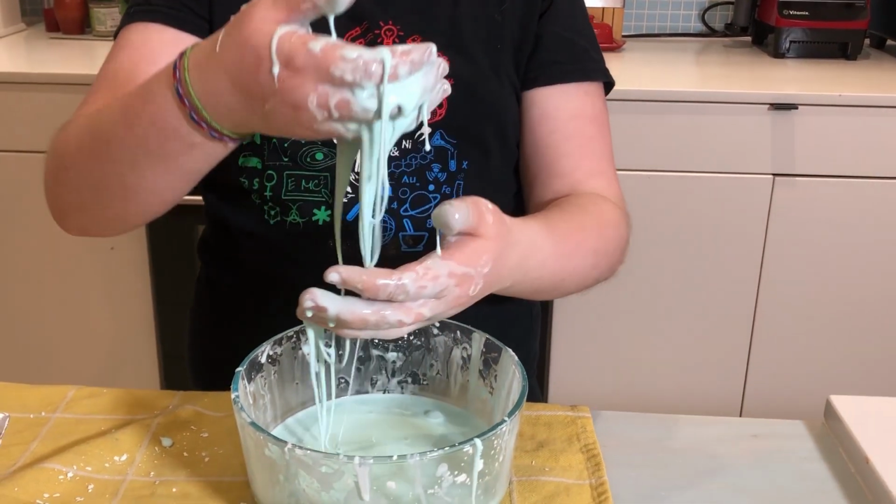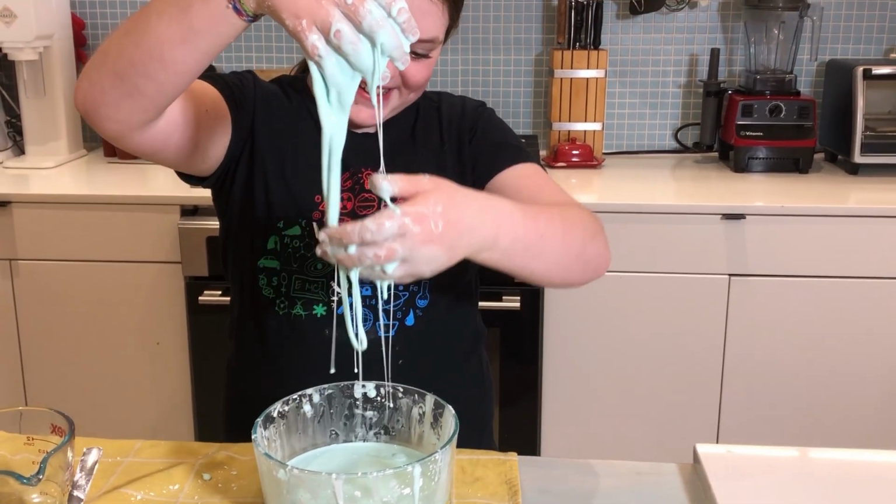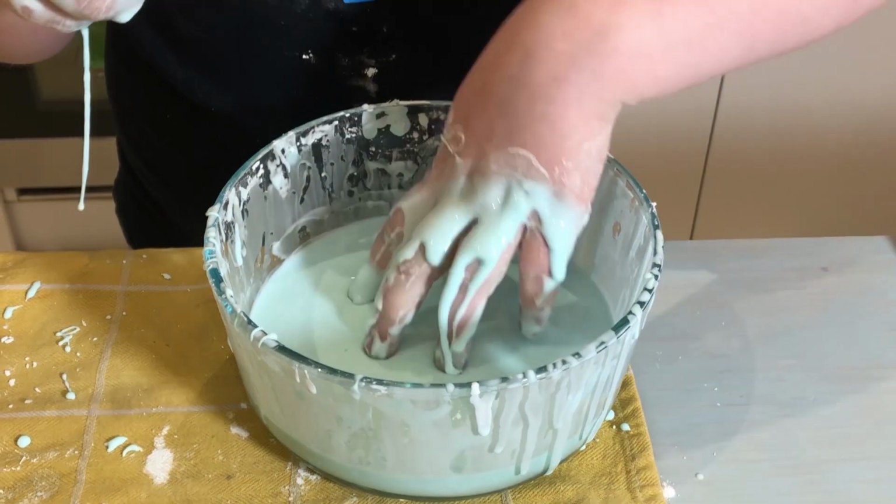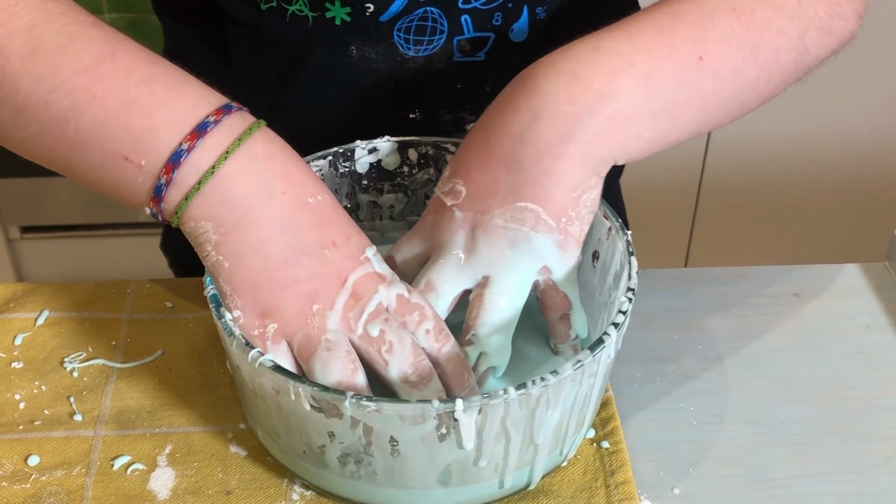Now, what if I told you, Morgan, that there's a material that actually has the properties of both a liquid and a solid at the same time? That's so funny. We're actually learning that in school right now. It's called a Non-Newtonian Fluid. And the one that we know is Oobleck. So we're going to try and make that for you today, okay?